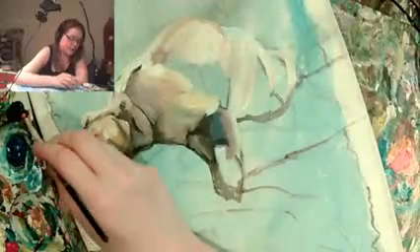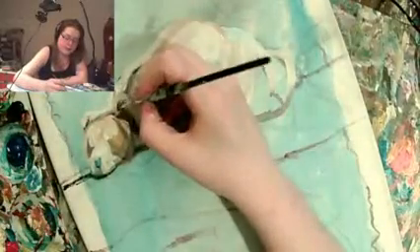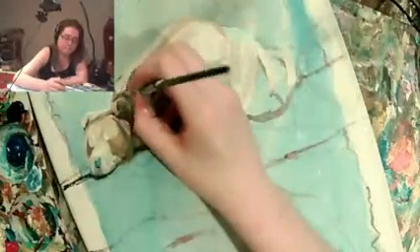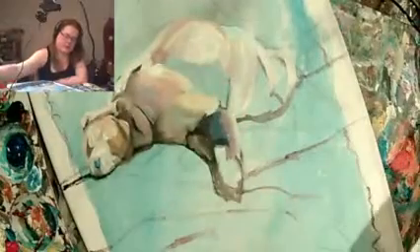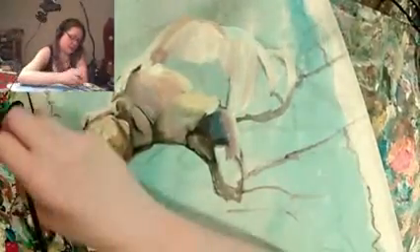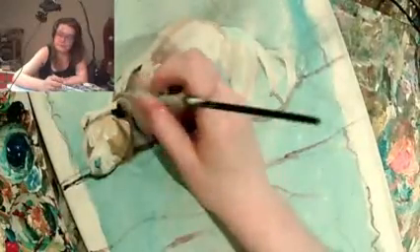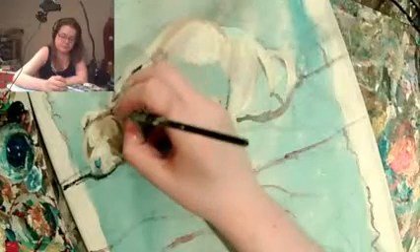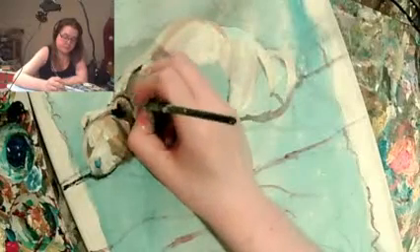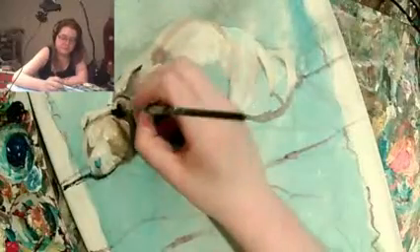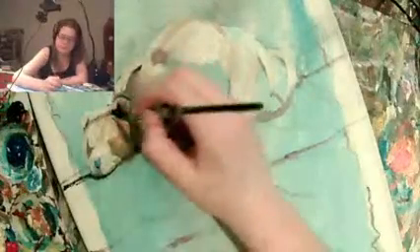I think the main issue is that I've actually drawn that ear in slightly the wrong place. It's slightly too wide. Okay.